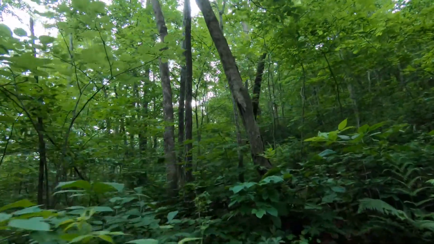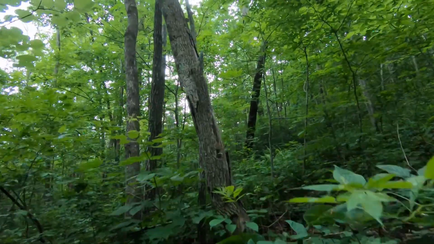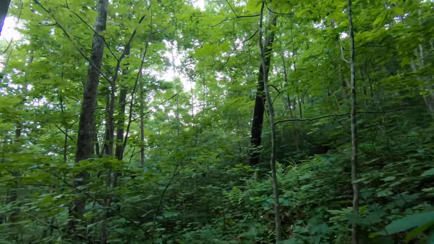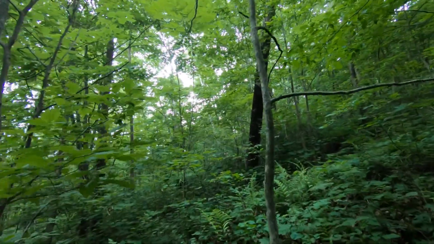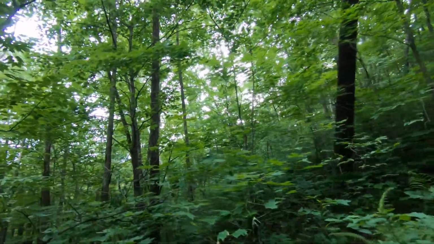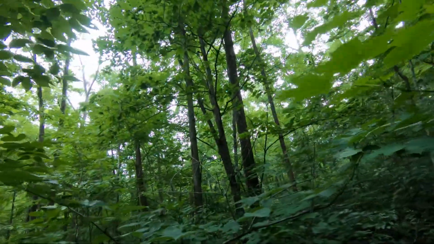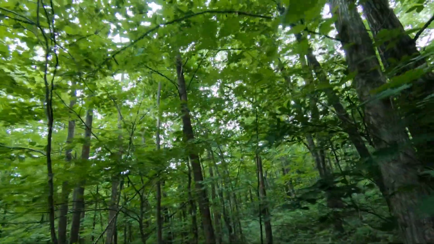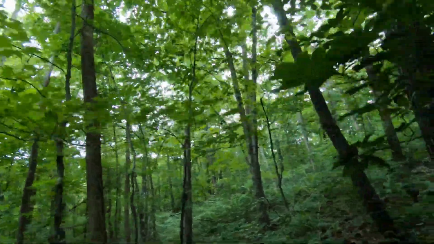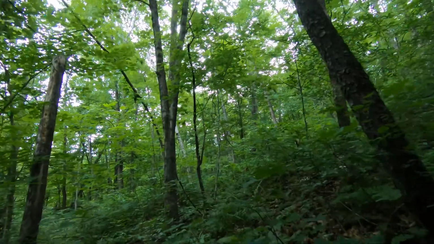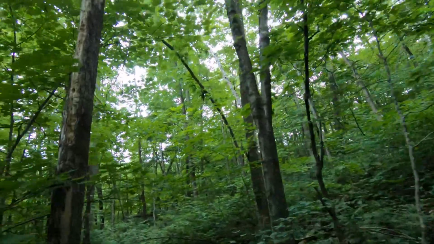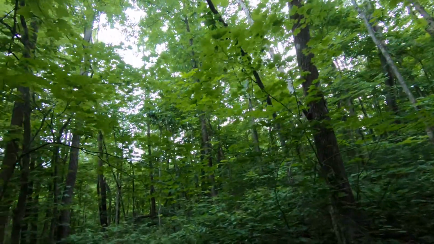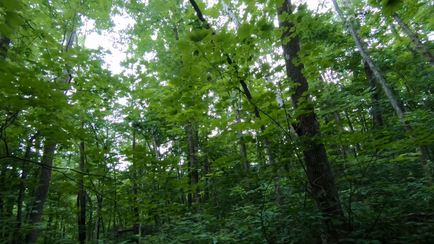Lots of different animals in here. Not as heavy of a woods in here, but it does have quite a few tall, straight trees.